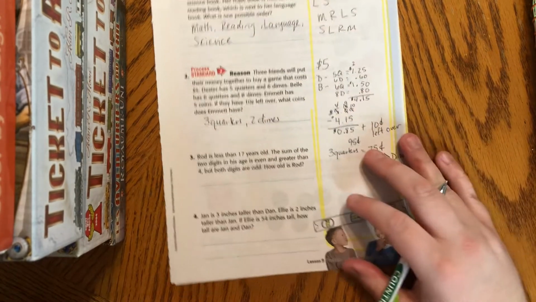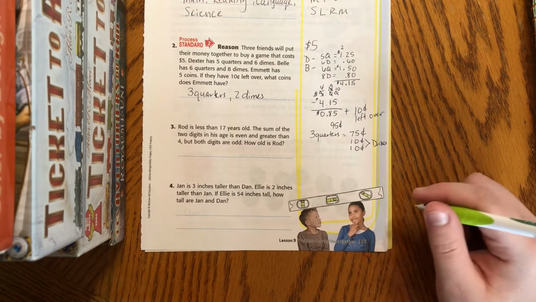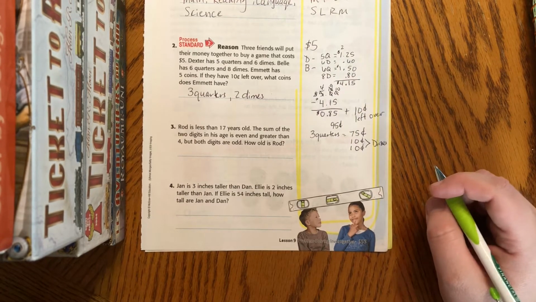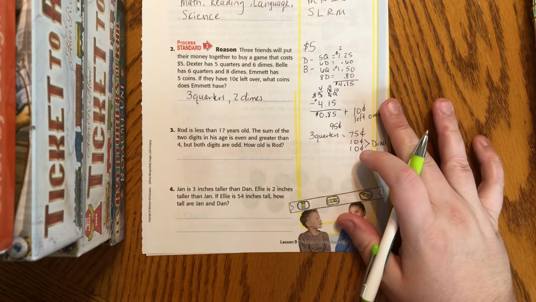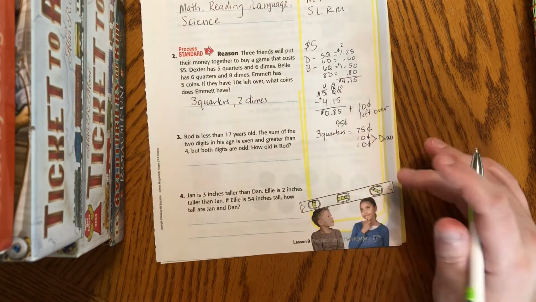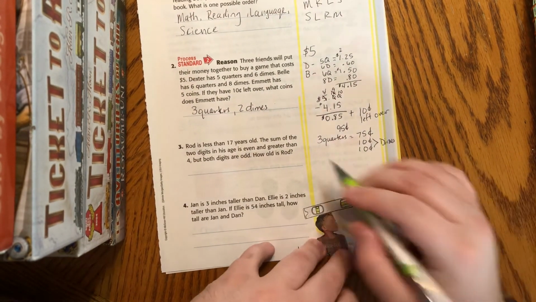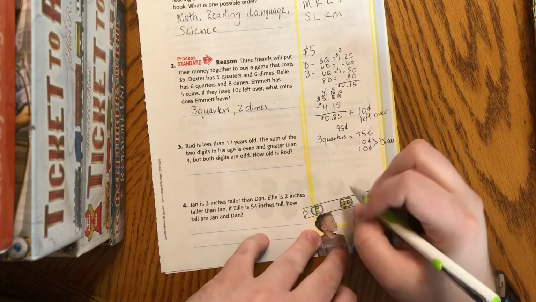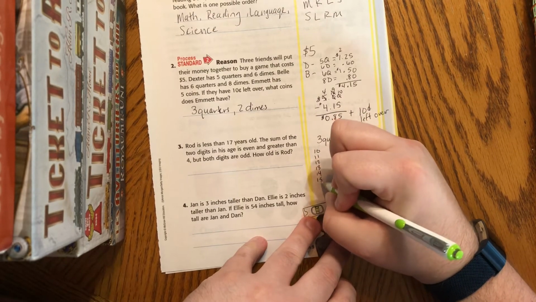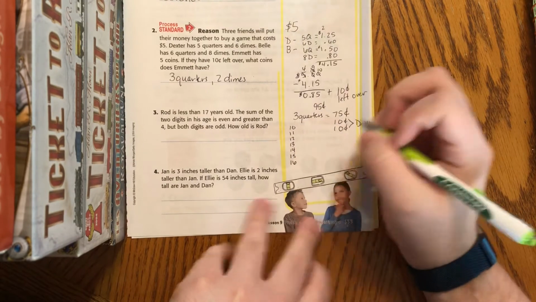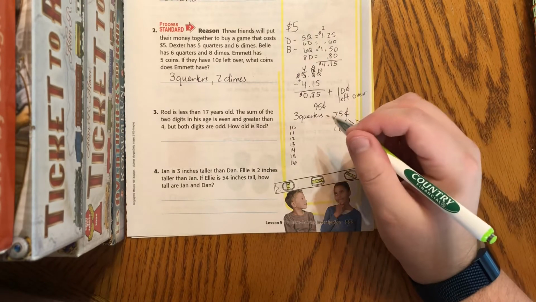Okay, number 3. Rod is less than 17 years old. The sum of his digits in his age is even and greater than 4. But both digits are odd. So he's less than 17, but he's in double digits. So he could be 10, 11, 12, 13, 14, 15, 16. The sum of the 2 digits are even.